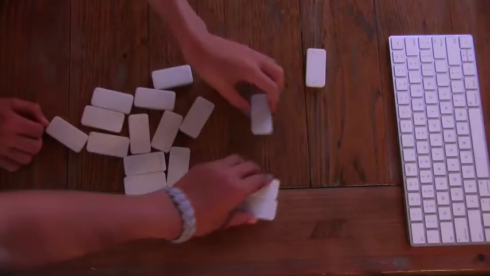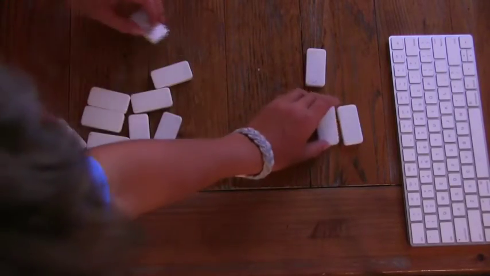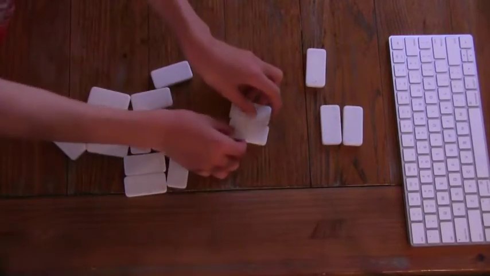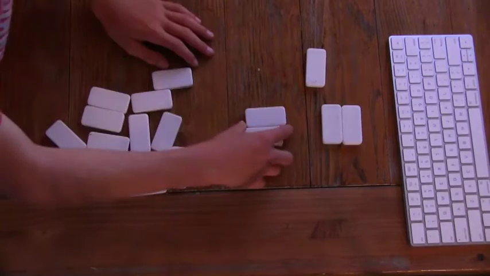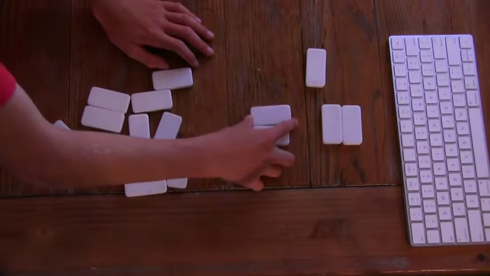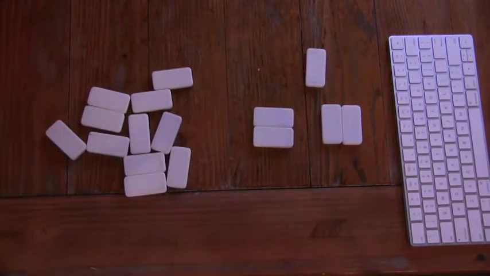So then we could go to the 2x2. So you could have something like this, or you could have something like this. And they're not the same. No, they are definitely not the same, because this one's rotated on its side. So do you see a pattern yet?